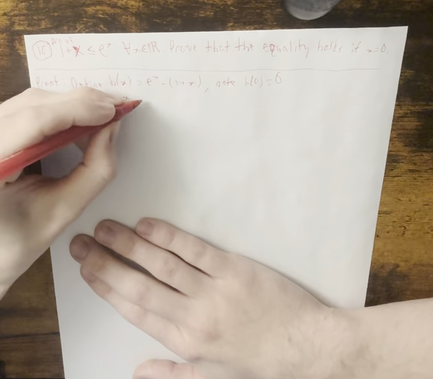So let's write this out. For x positive, h prime of x is positive, and for x negative, h prime of x is negative.